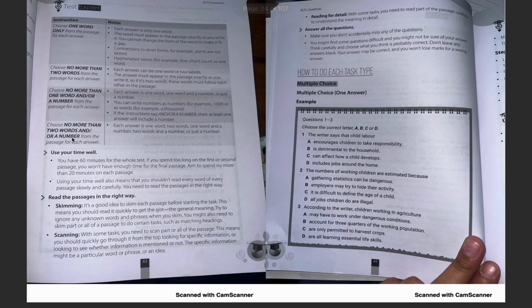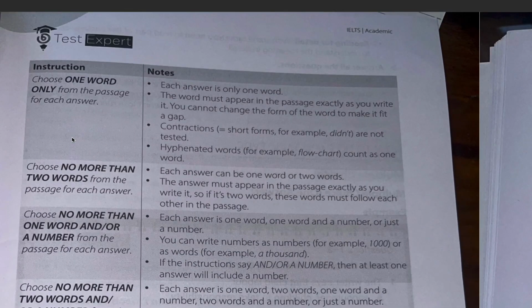Moving on. All right, so choose one word only from the passage for each answer. So you need one word only. If this is given in the question, then you know that only one word must be given in the answer. So the word which you are putting in the answer should be the exact word which is given in the passage. Okay, and contractions, like he's is equal to or didn't, and all of those are not tested ever. And when you use hyphenated words, then they are going to be counted as one word only.